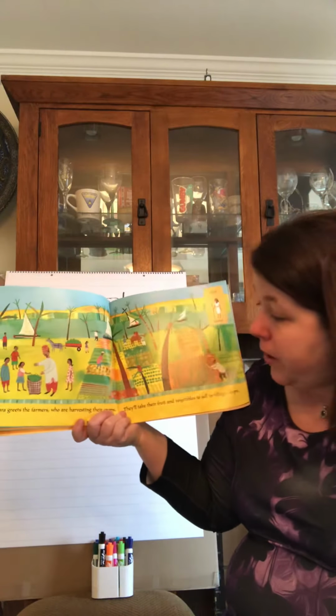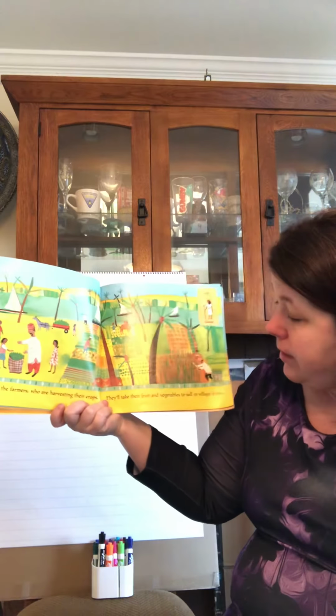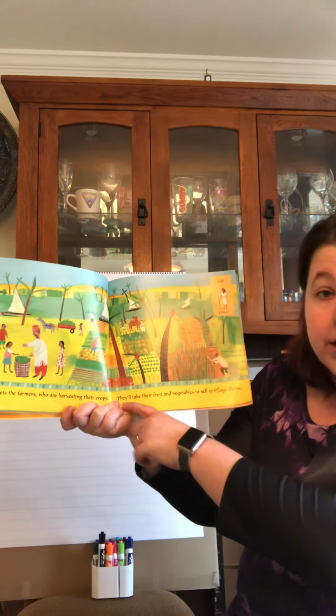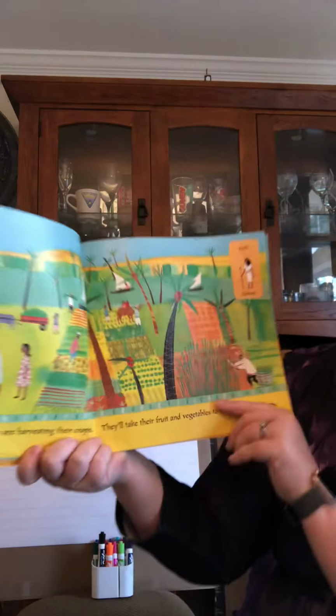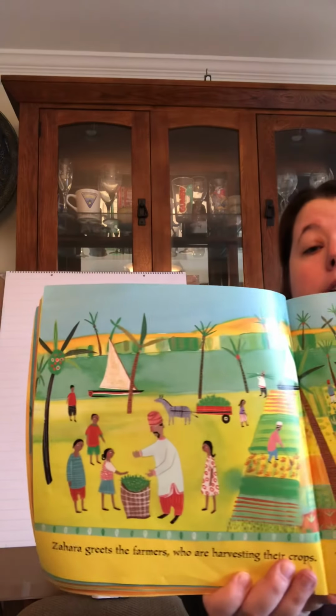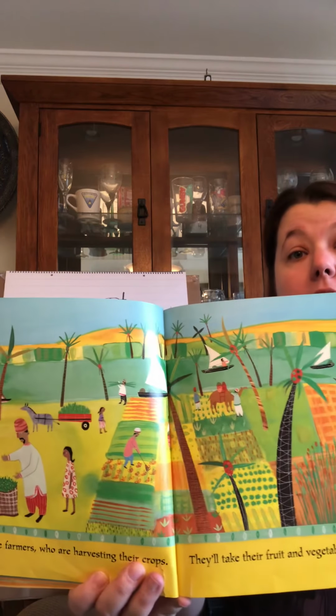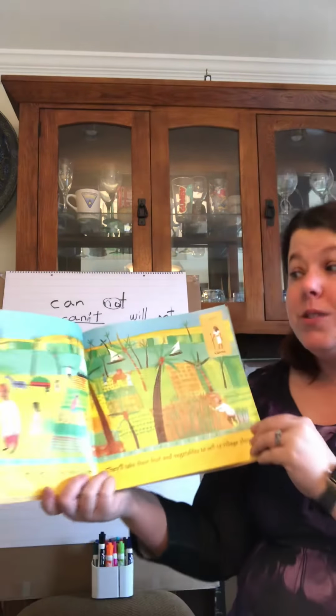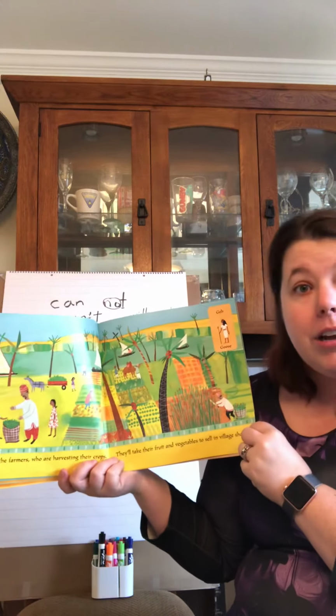Sahara greets the farmers who are harvesting their crops. They'll take their fruit and vegetables to sell in village shops. I see another contraction. Look at that. Isn't that interesting how different many parts of Egypt look? It's all the same country, but so different. This one doesn't look like a desert at all, does it?